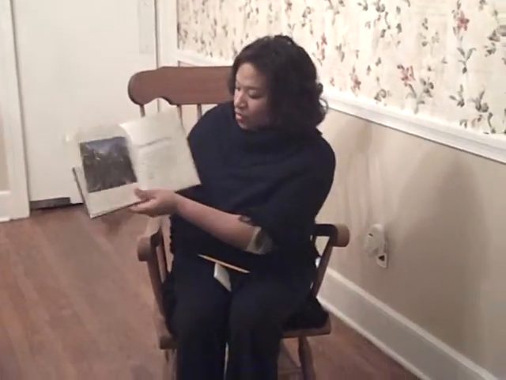Our next category: two groups of trees. So there are only two groups of trees, so I want you to pay attention. Some trees have needles or scale-like leaves. These are called evergreens. Why are we thinking about evergreen trees? Give yourself a thinking moment.